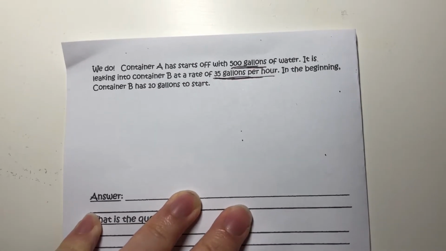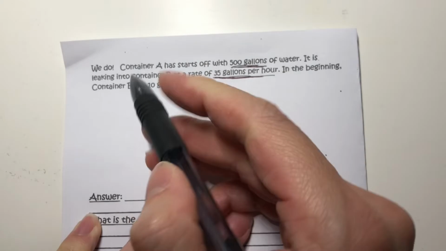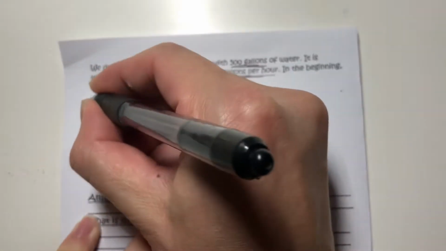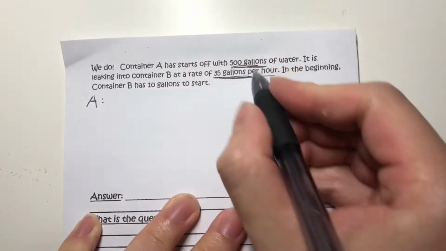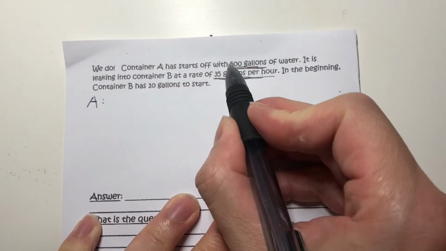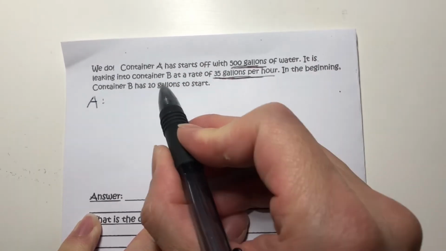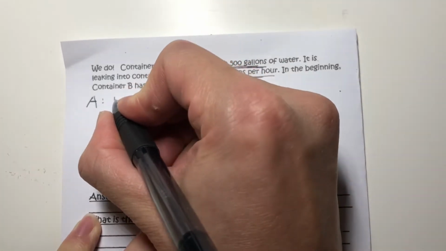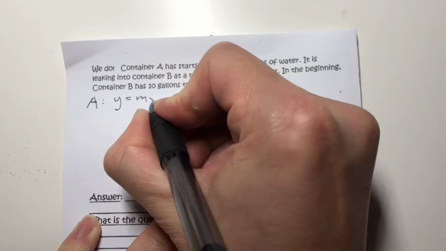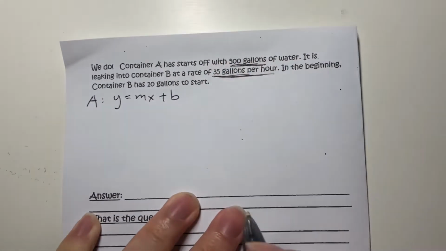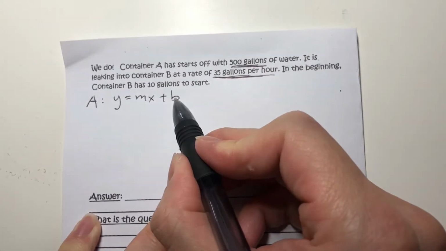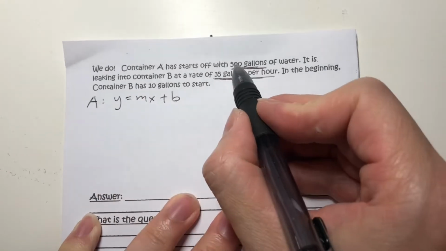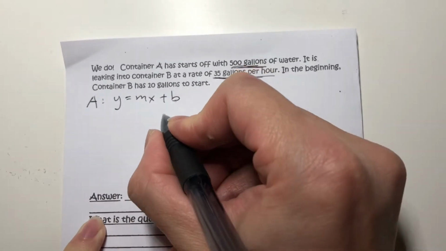Let's write some equations to represent both container A and then container B. So here's container A. Because it has a starting point, it starts off at 500 gallons and it's leaking. That means it's losing 35 gallons per hour. We're going to write it into the form of y is equal to mx plus b. B is your starting value. So we're starting off with container A at 500 gallons.